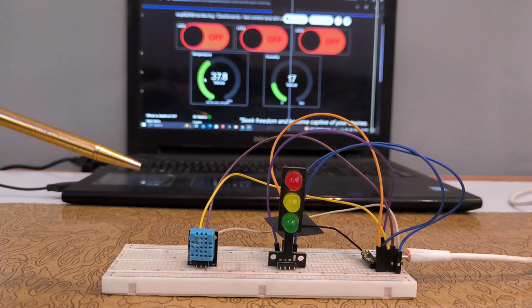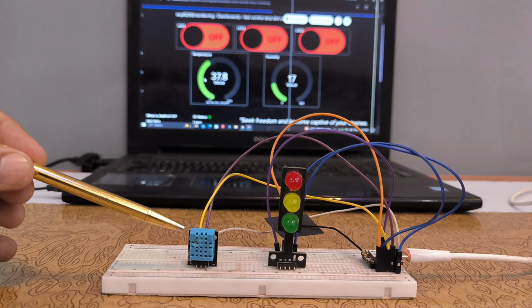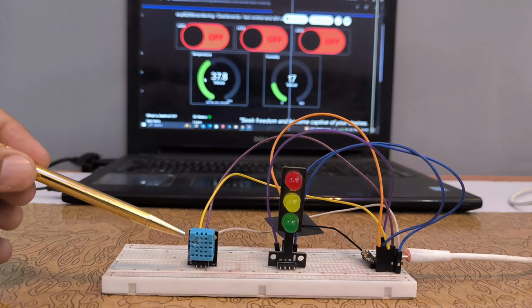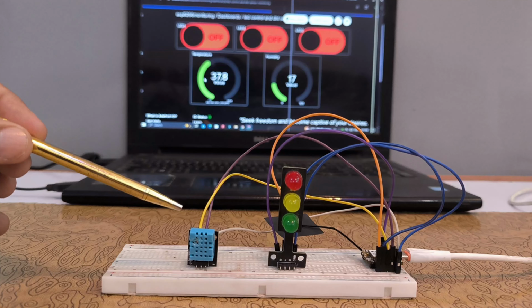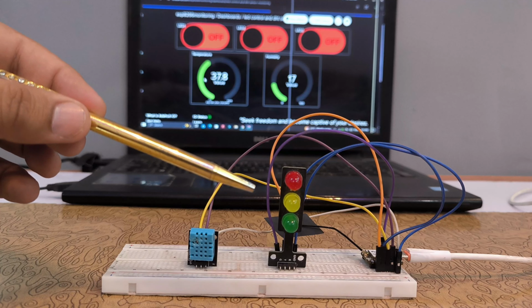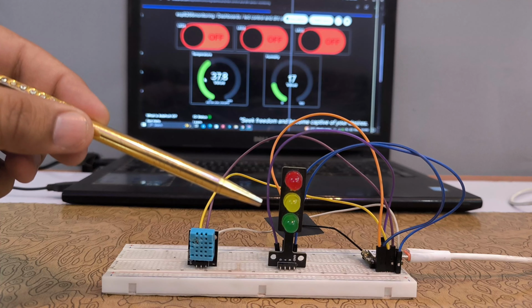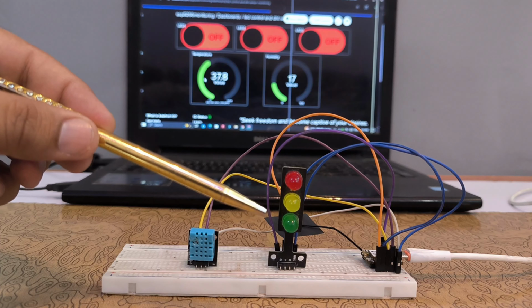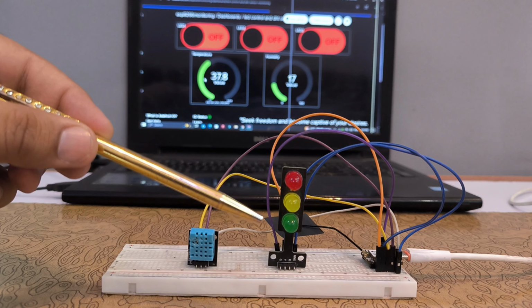Connect the VCC pin of the DHT sensor with 3.3 volt of the XIAO ESP32C3. Ground pin with ground. Connect the signal pin to GPIO pin 10 of the ESP32C3. Connect the ground pin of the LED module with ground. Connect the R pin with GPIO pin 9, Y pin with GPIO pin 8, and G pin with GPIO pin 3.